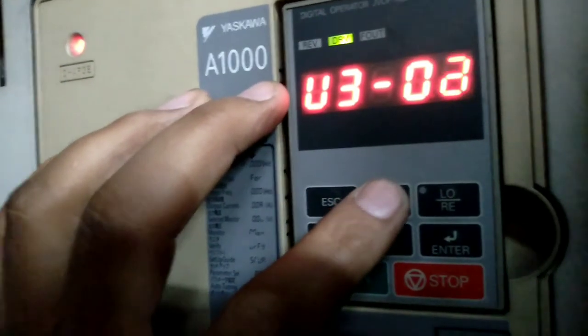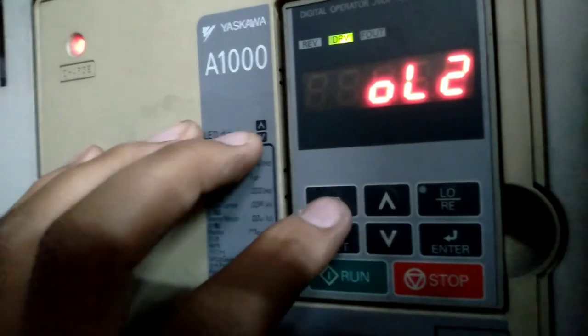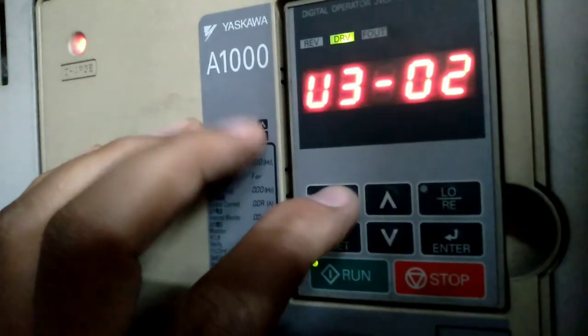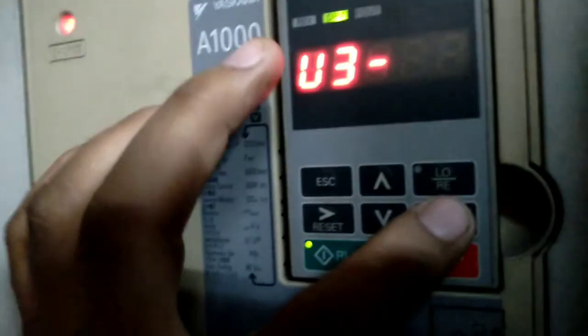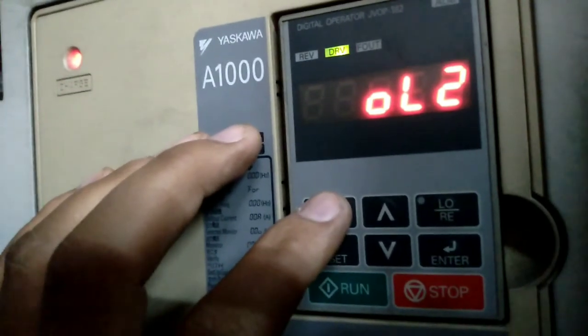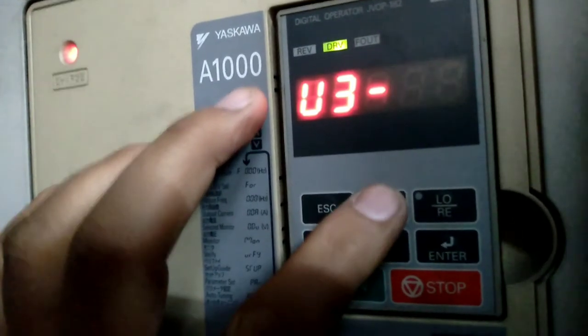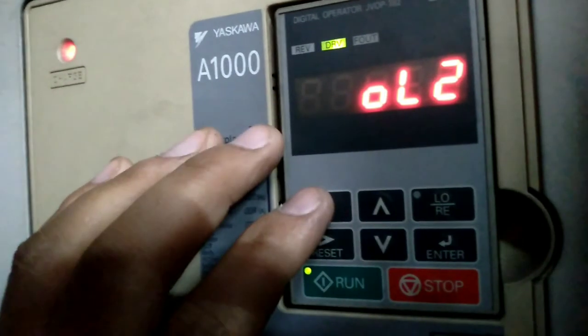U301 is showing OL2. U302 is showing OL2. Okay, overload 2. U303 is showing OL2. So what is this, U301, 2, 3? This is the first trip, second trip, third trip, like this.